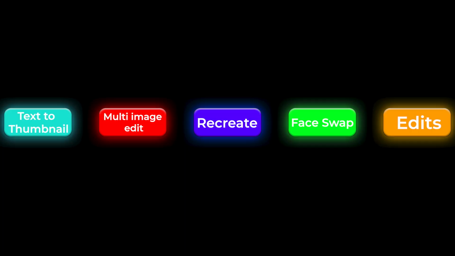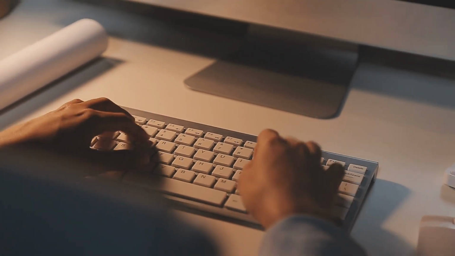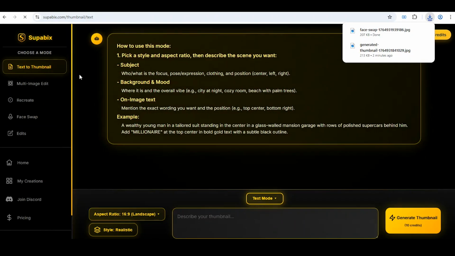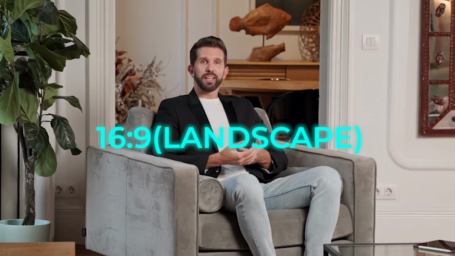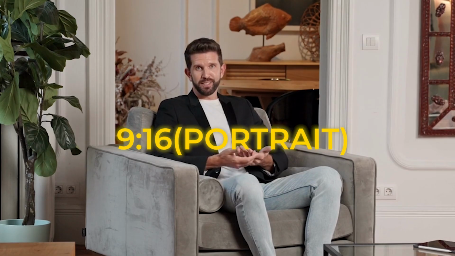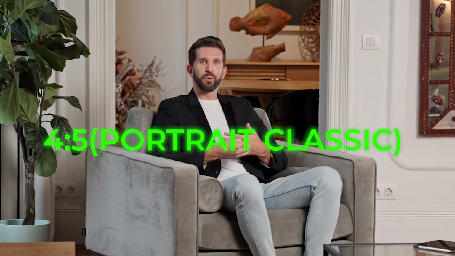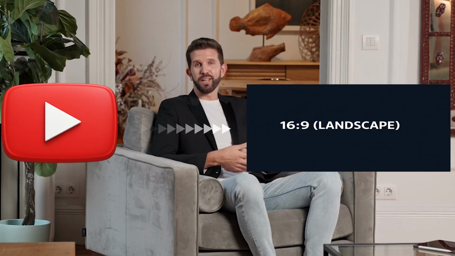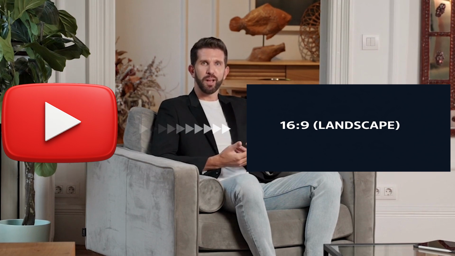Now let's move to text to thumbnail. In this feature, you can either write a detailed prompt yourself or get one from an AI tool like ChatGPT. Give Supabix your prompt, choose your aspect ratio, a 16:9 landscape, 9:16 portrait, 1:1 square, or a 4:5 portrait classic layout. Since we're making a YouTube thumbnail, we'll go with the 16:9 landscape option.